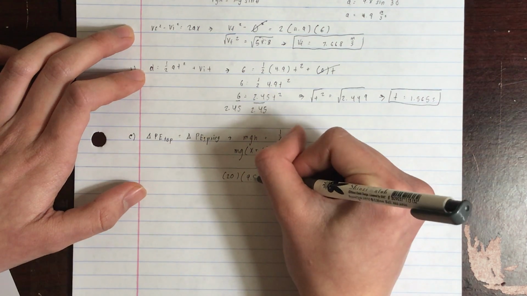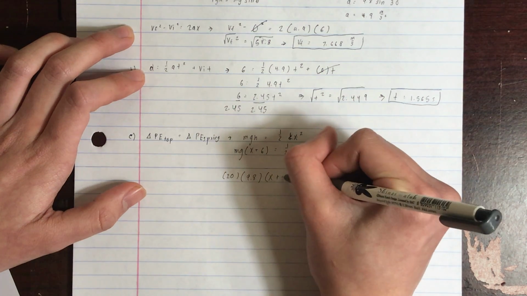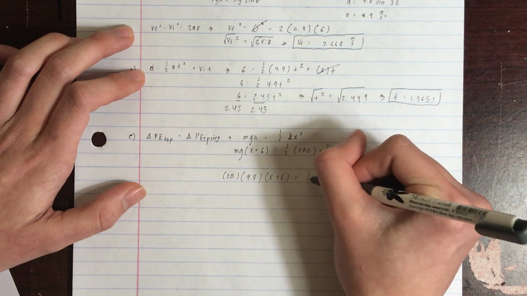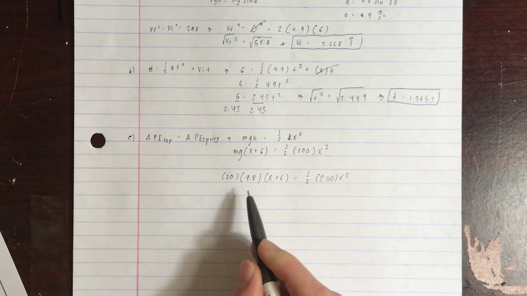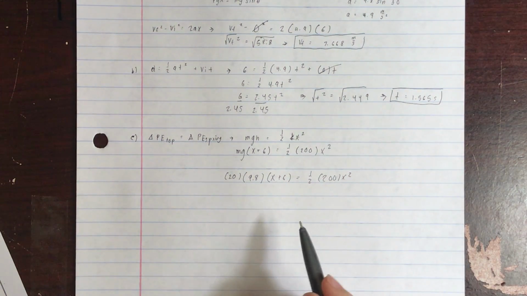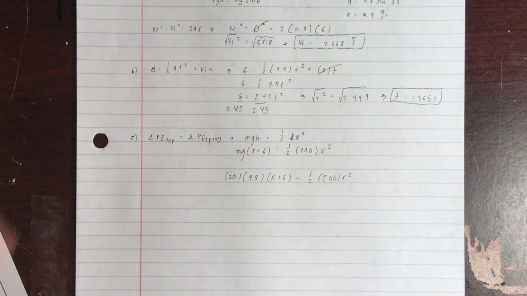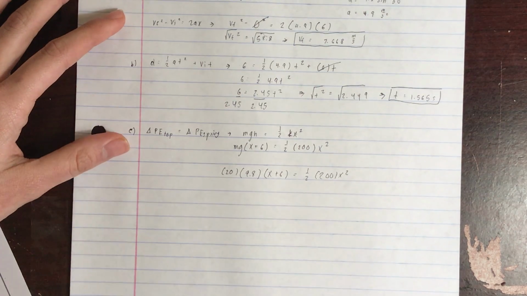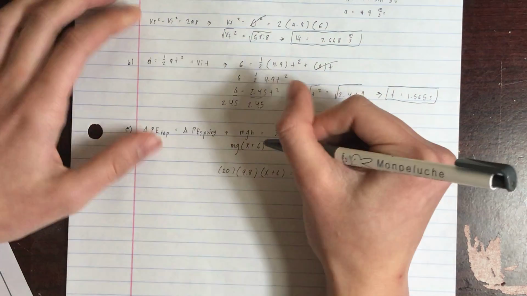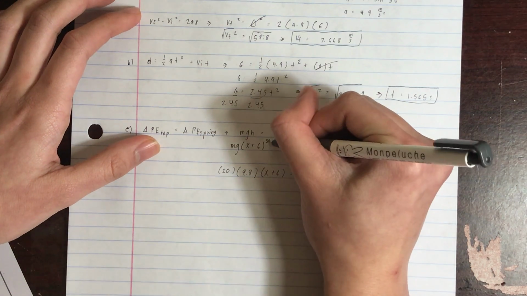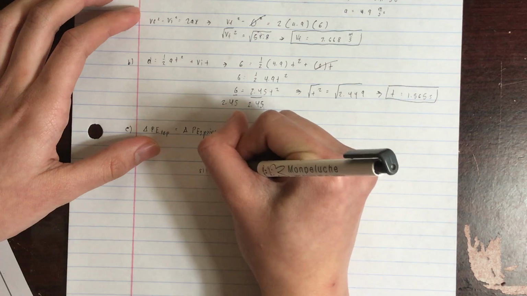Gravity is 9.8 meters per second squared. And x plus 6 is still like that. One-half 200 x squared. So we can distribute over here the 20 and the 9.8. The x plus 6 is just the length of the incline, but we want the height, so it has to be sine 30. So we'll put the sine 30 in.